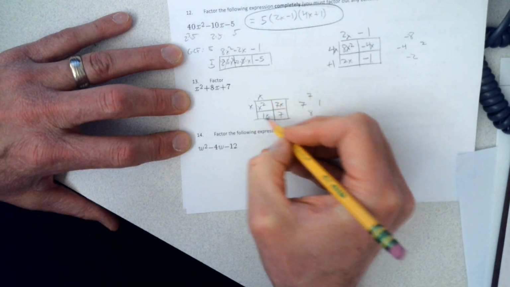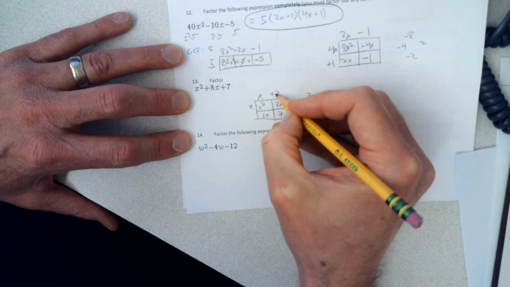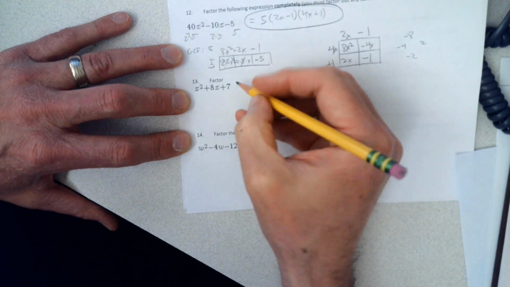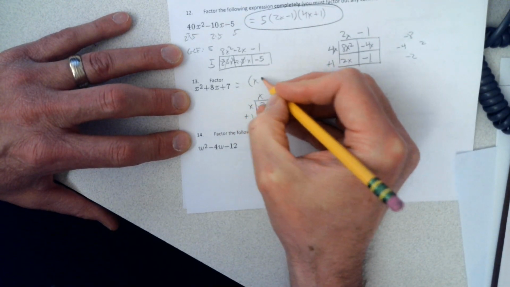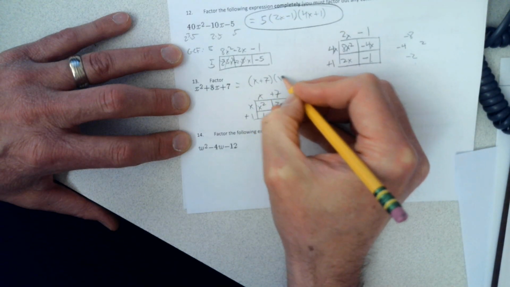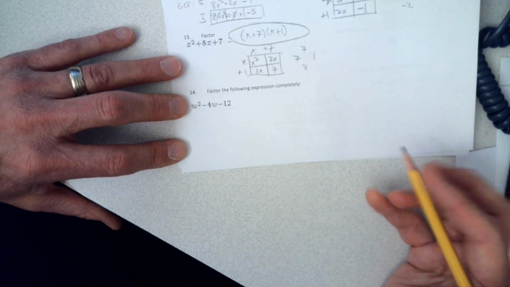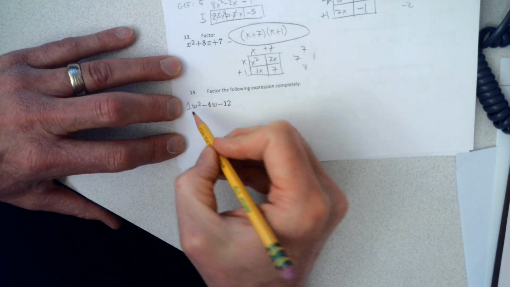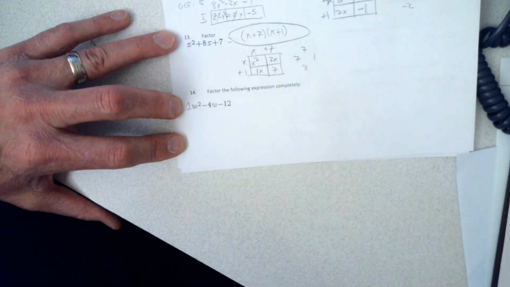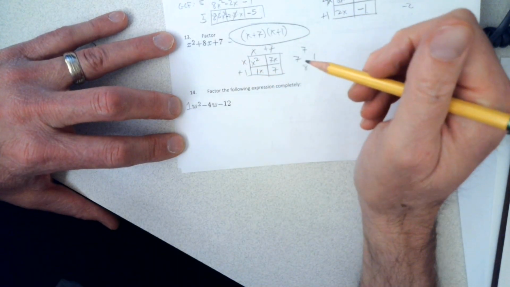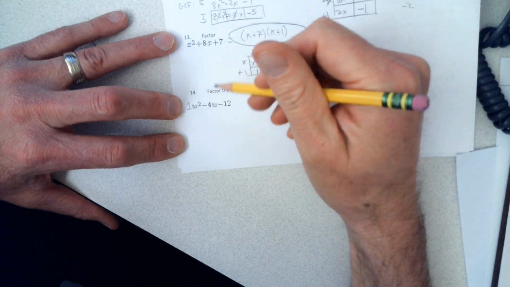This has got to get an x from each side, a plus 7 from there, a plus 1 there. 7 plus 1 makes an 8. So this was an x plus 7 on one side of the box, x plus 1 on the other side of the box. That's the factored form of that. Again, because this starts with a 1, so these are basic level standard A, standard C, sorry.